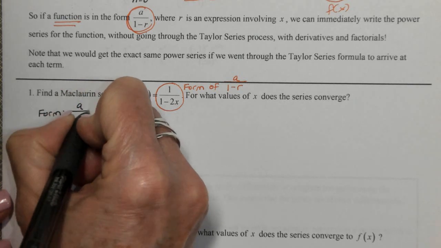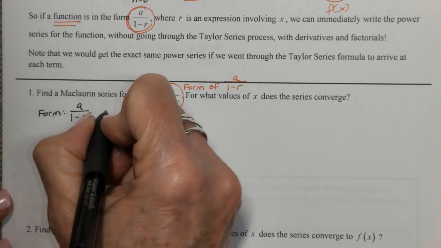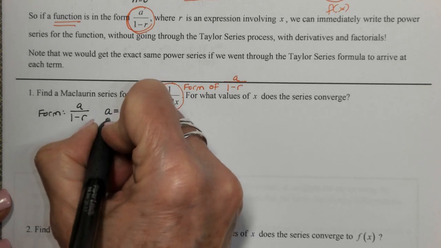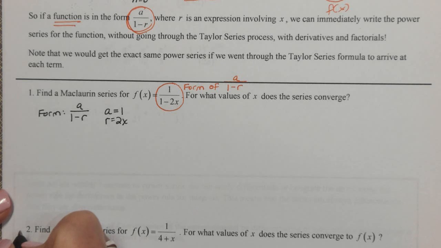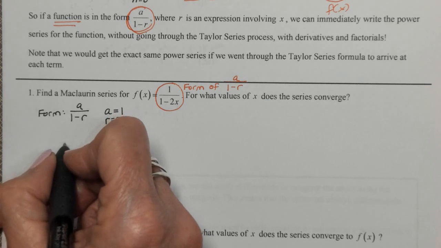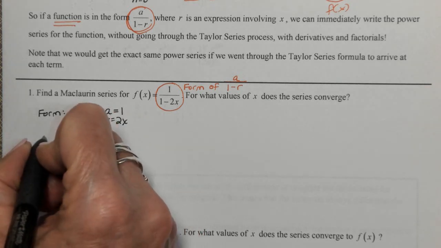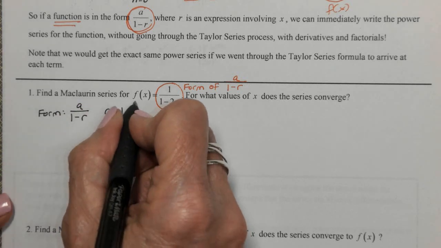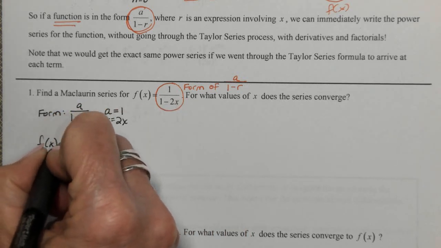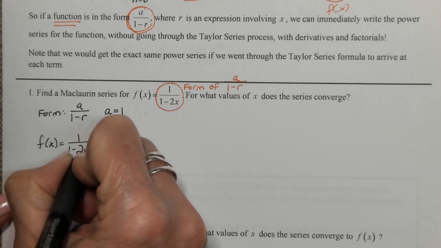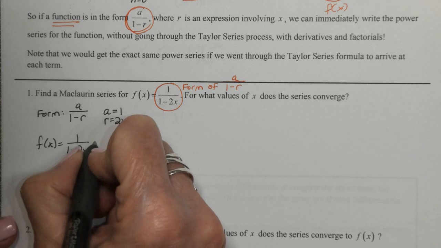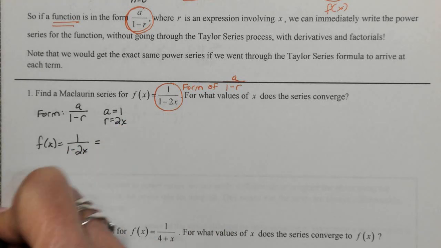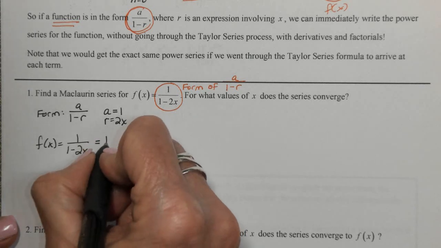The form is a over 1 minus r, where a is our first term, and r here would be 2x. So the first term is 1, r is 2x. So on its interval of convergence, this f of x, let me rewrite that for the sake of your notes. You wouldn't have to rewrite it in an actual problem, but for the sake of your notes, this will equal, if it converges, it's equal to, our first term is 1.